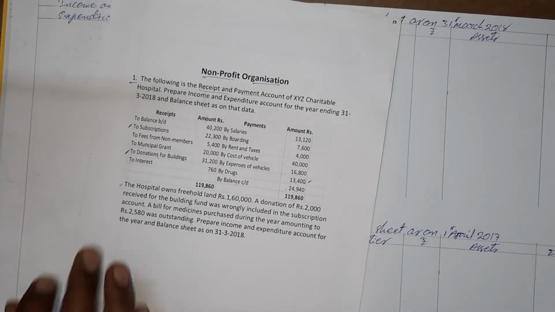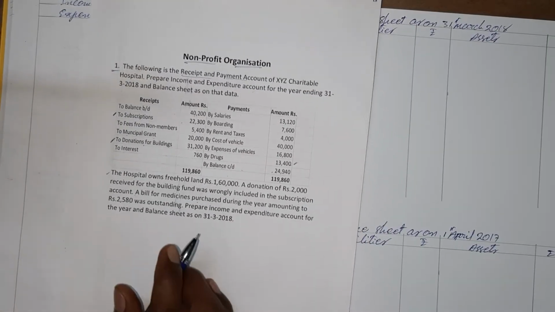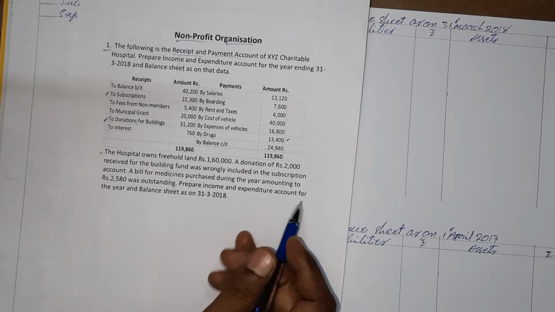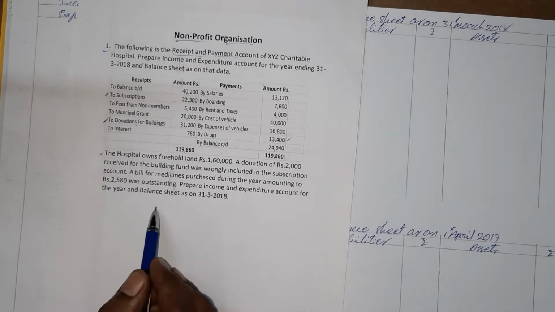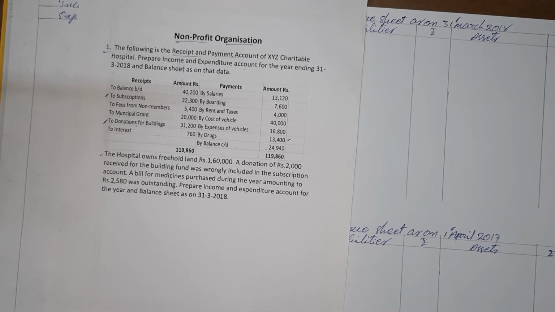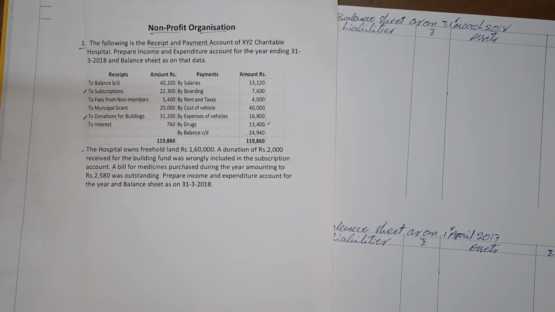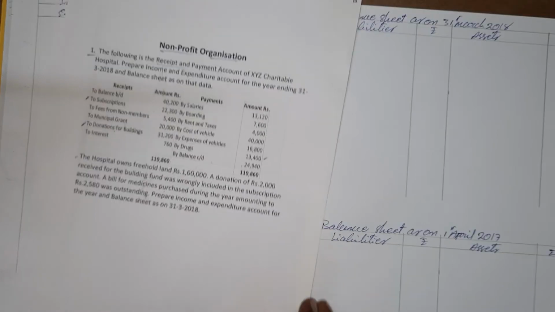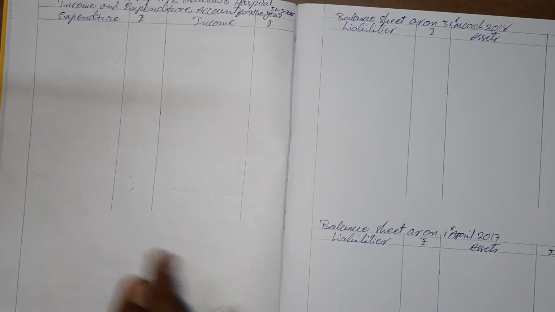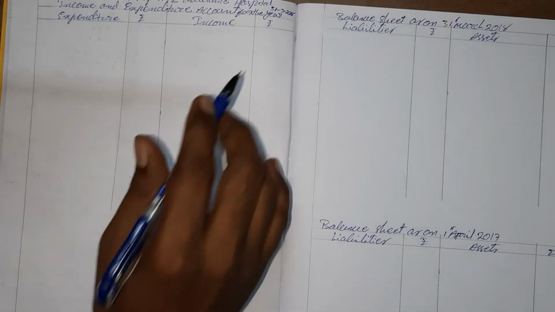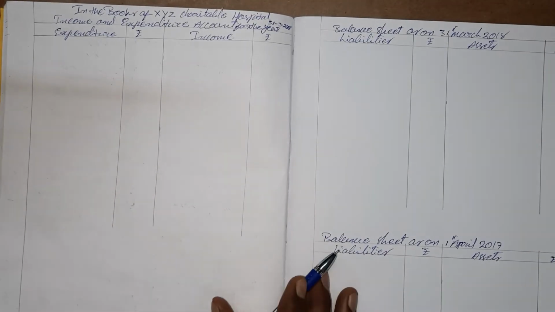Next, come to the solutions. Finally, we should prepare the income and expenditure account for the year and the balance sheet as on 31st March 2018. In this question, there is no opening capital fund. So for computation of opening capital fund, you should prepare the opening balance sheet, the closing balance sheet and the income and expenditure account also.